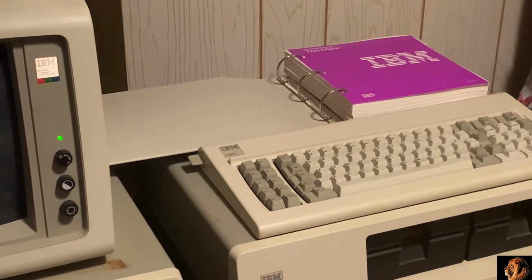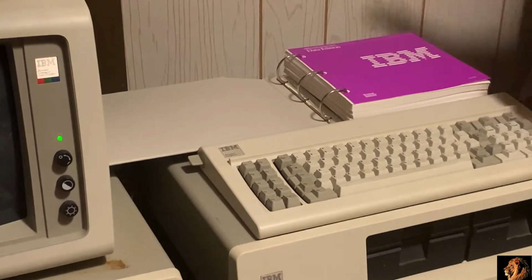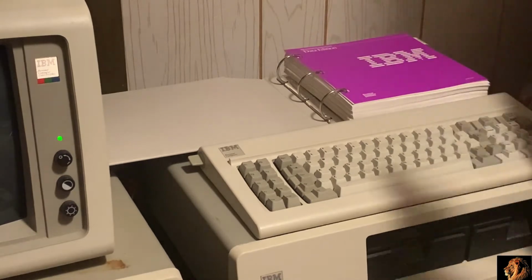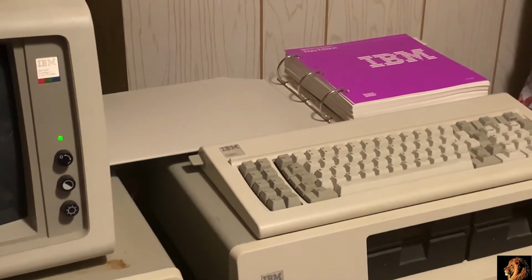And when I think about looking at the documentation, I actually unwrapped this and went through it before I started the Unwrapped Legacy Media and Computers channel. It has all that documentation. It's pretty thick.